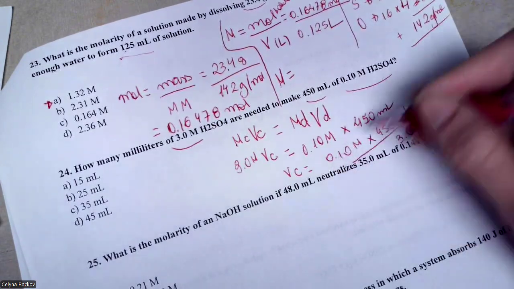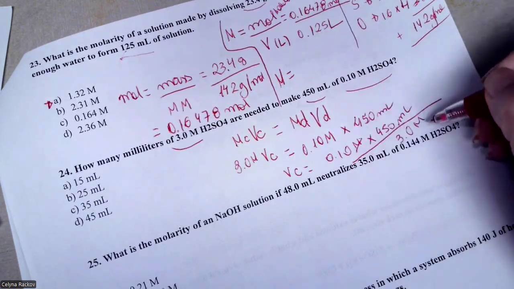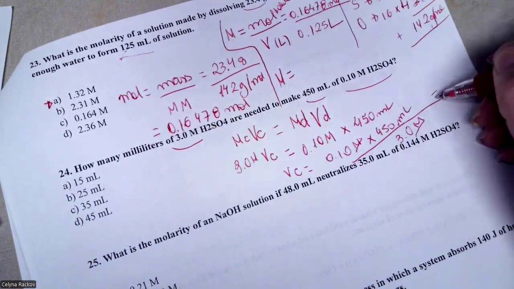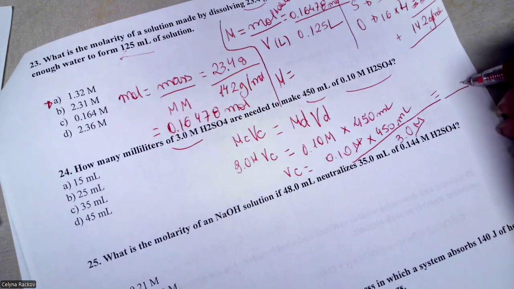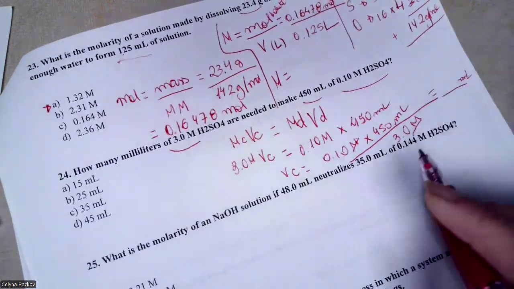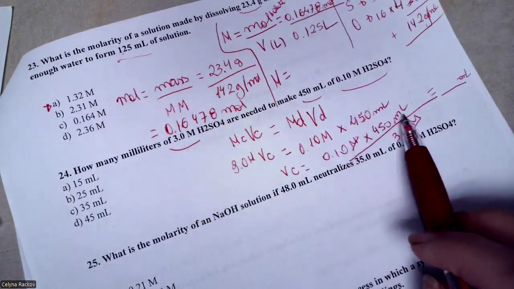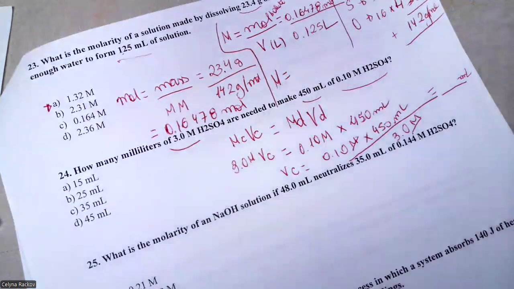So you're going to calculate here. Molar cancels out with molar. You know your final answer will be in milliliters. So this one, I'll let you do this math, okay? All right.